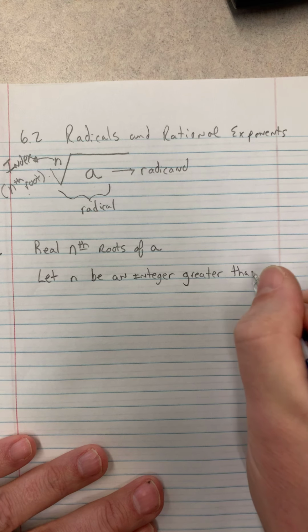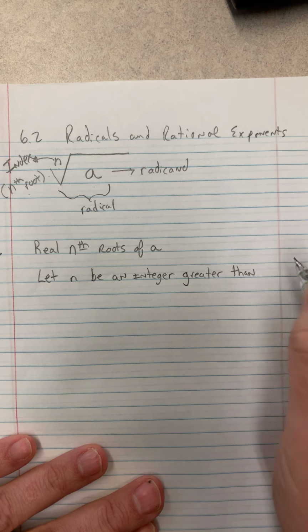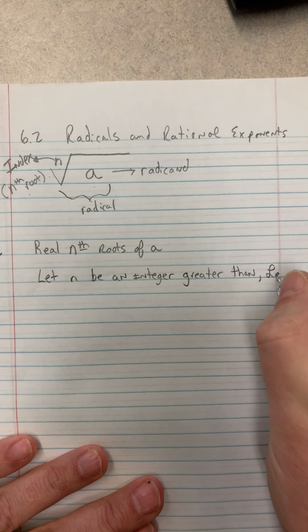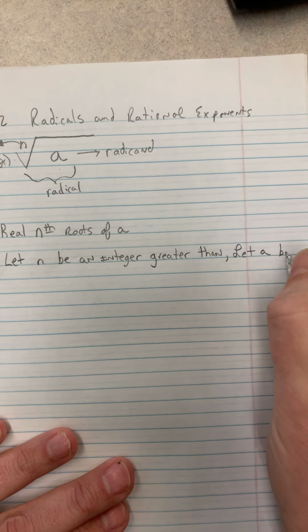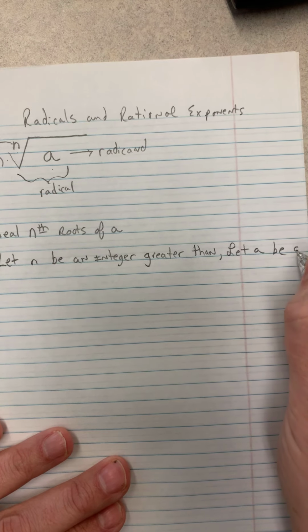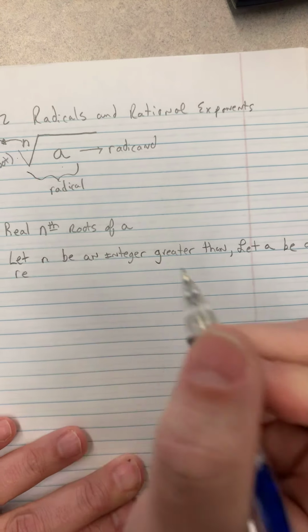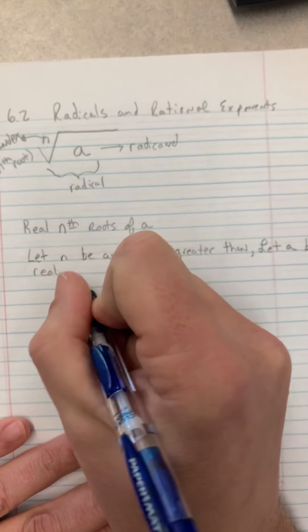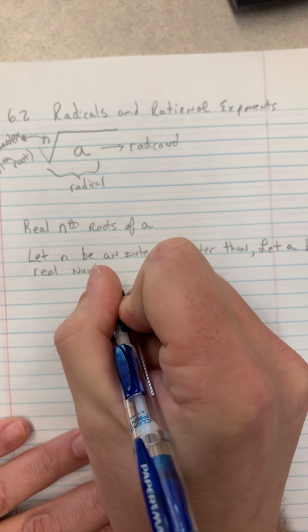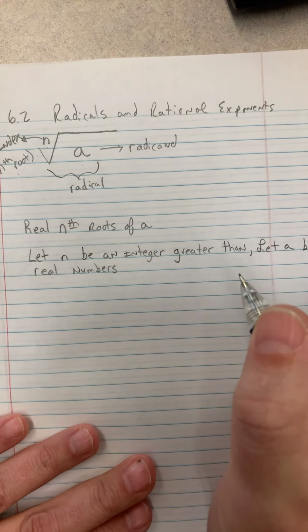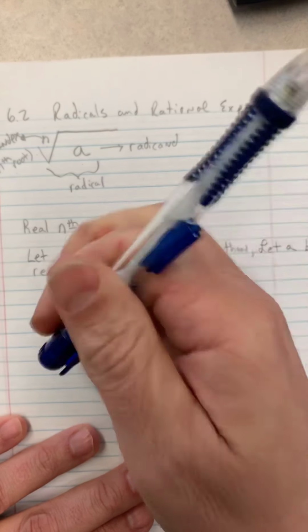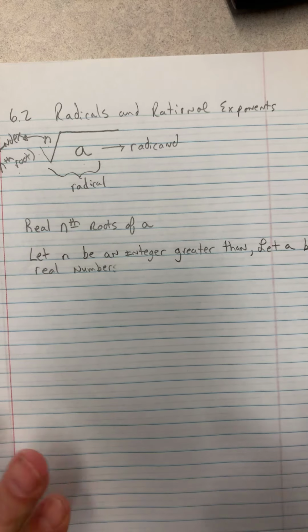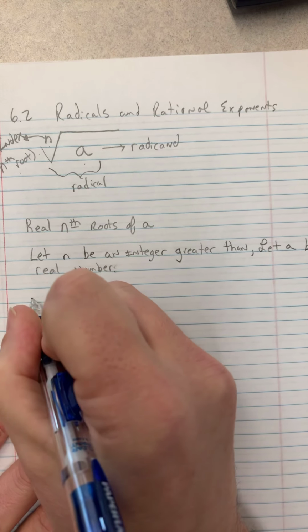So it ain't going to be a negative number. It's going to be bigger than 1. And I'm going to say let A be a real number, because we're only working with real numbers in Algebra 1 until we get to Chapter 9. And now we're going to make some statements based on that.